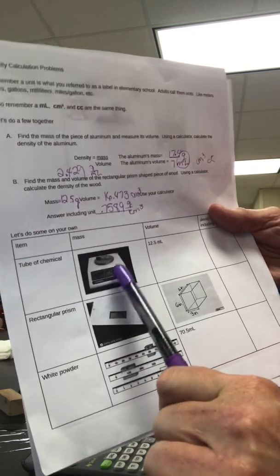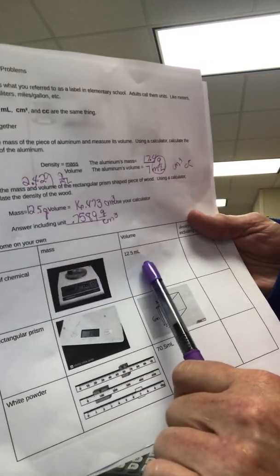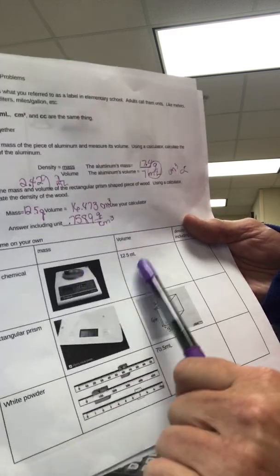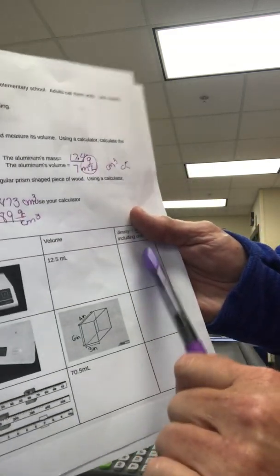Now, the next part. It's asking you to come up with these answers yourself. It shows you the balance. Read it. That would be your mass. It gives you the amount of volume. So you're going to take your mass divided by your volume and get this, and don't forget your unit.